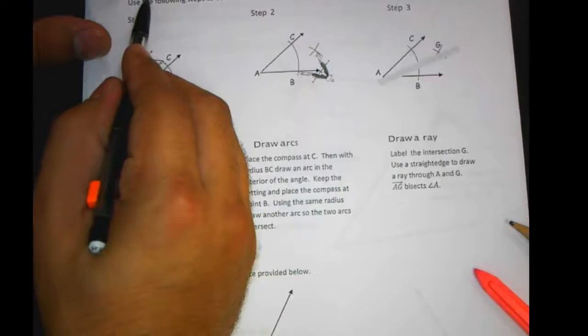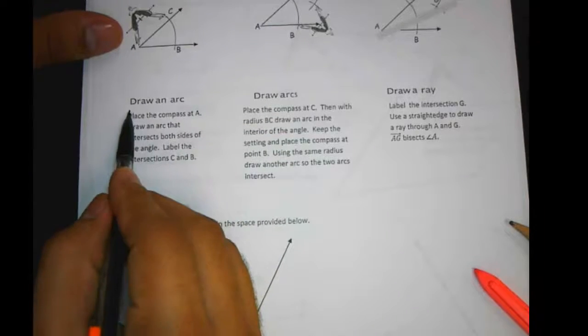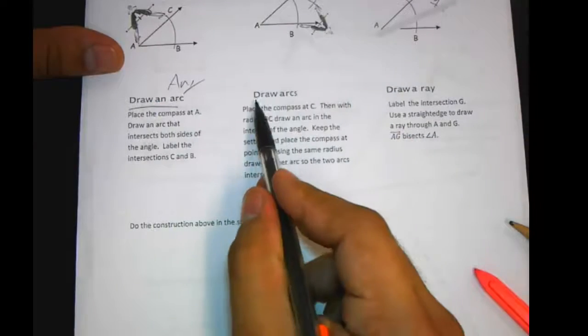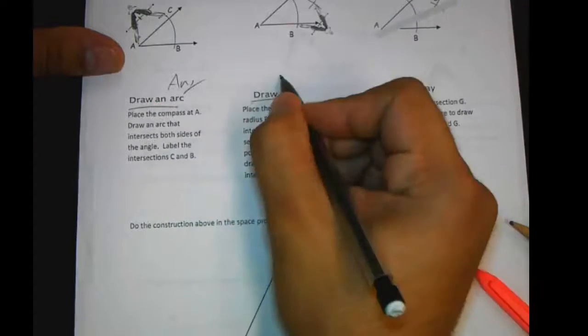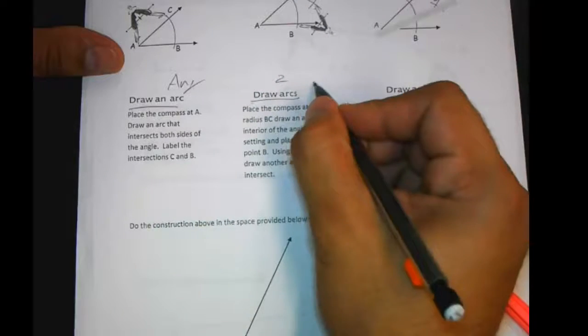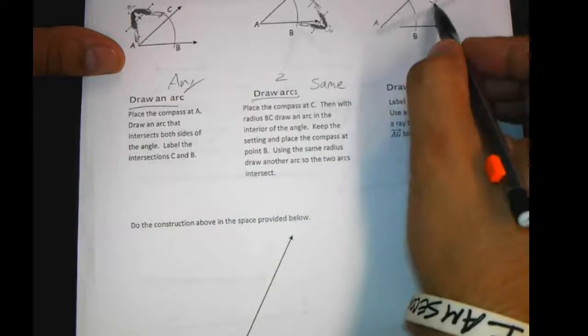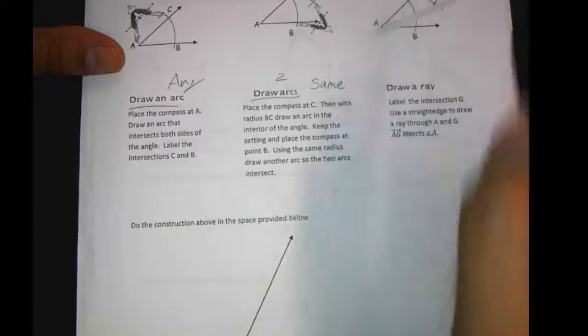All right, real quick. We got to do this bisect an angle. You'll see. So, what does bisect mean again? Cut in half. First step is to draw an arc, any arc. Your second step is to draw 2 arcs from each side that are the same. And then your last step is to draw a line through that X. That'll cut it right in half.